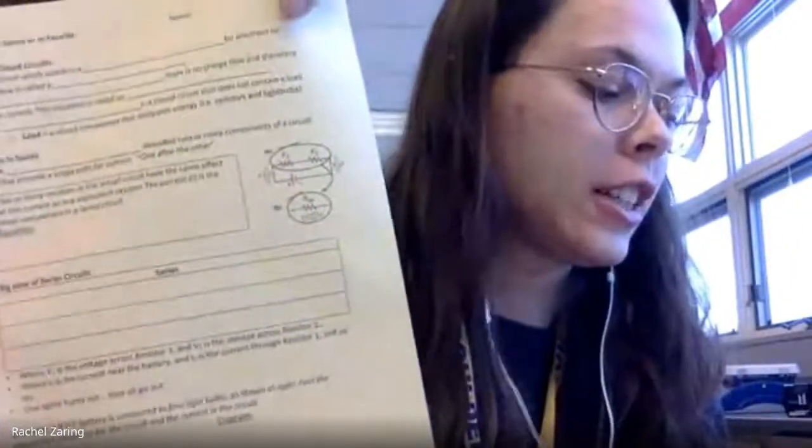For today, we are going to be learning about resistors that are in series or in parallel. So if you could take out this marigold note taker that's in your packet for me, please, and thank you.